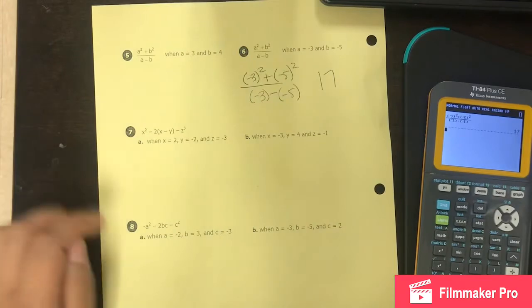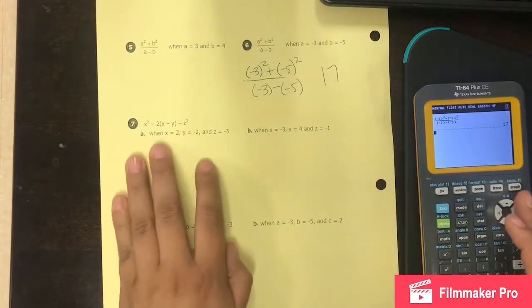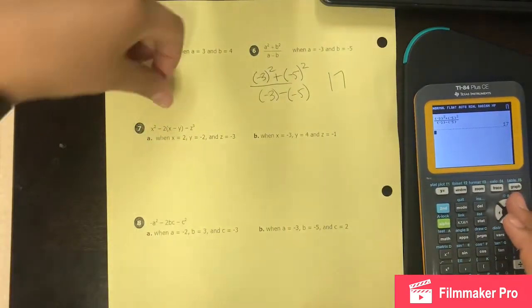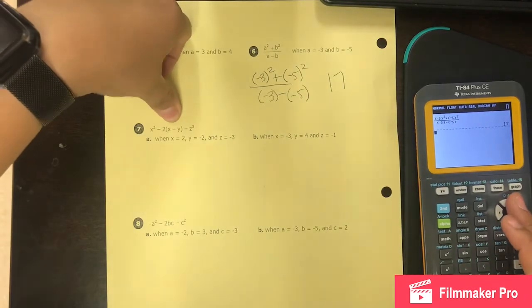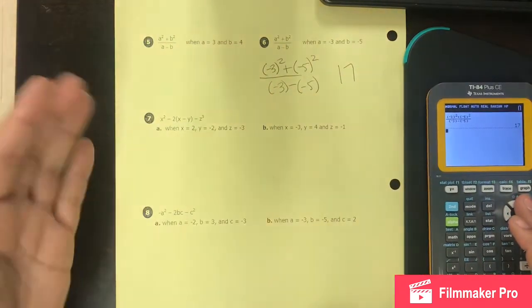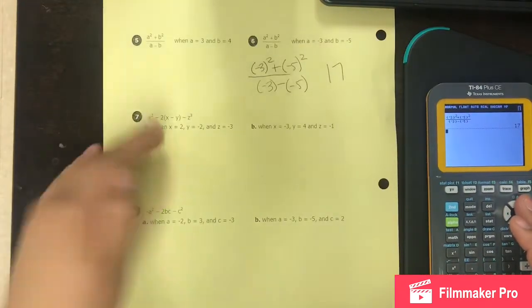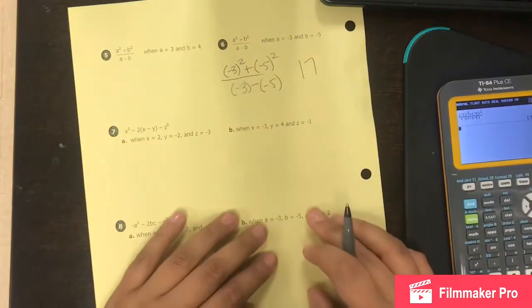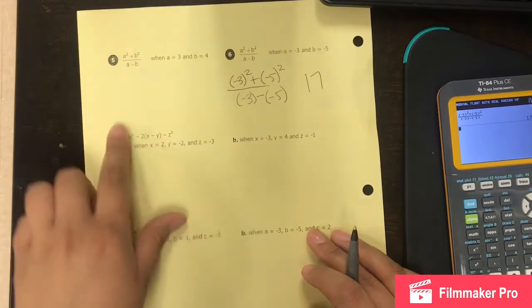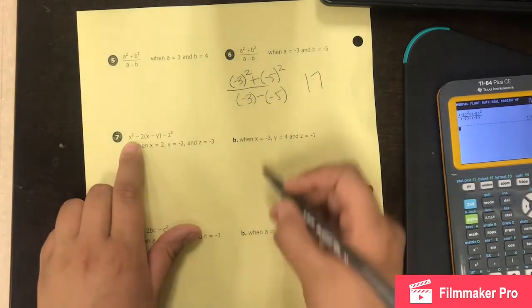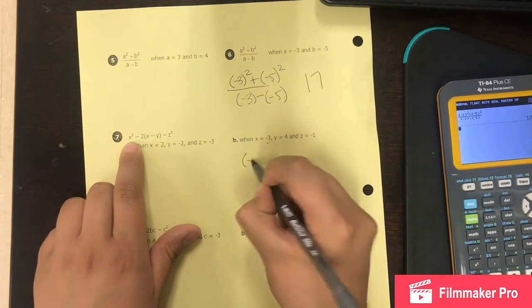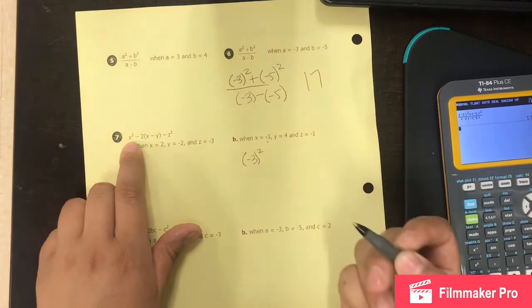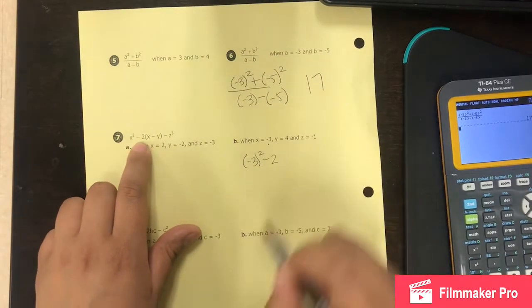Okay, so last two problems. Again, for number 7, A and B are asking you to use the same expression, but different numerical values. And if we did A in class, I'm going to go ahead and just do B, to break it up in case we did A in class. So if I start with number 7, x, I'm going to substitute with parentheses -3 squared minus 2.